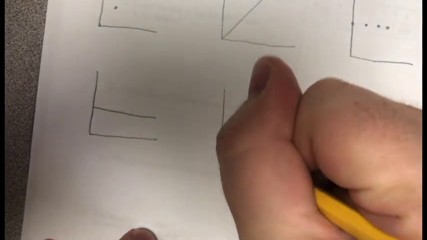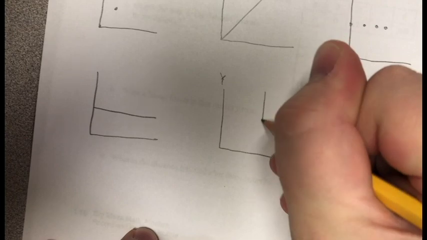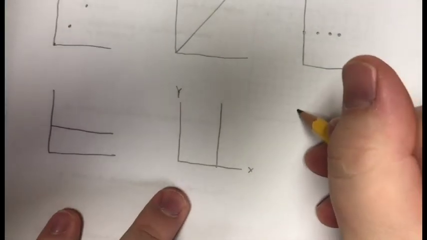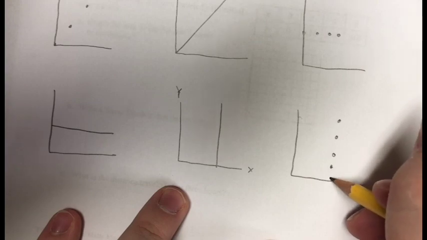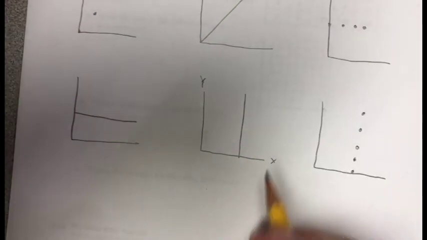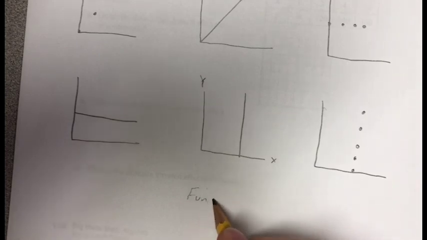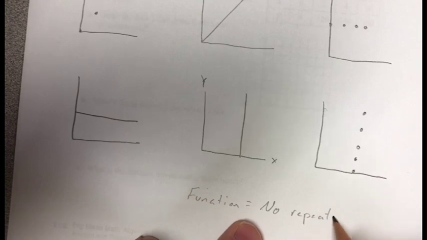So if I were to have a graph, this is my x, this is my y, and I had a vertical line like this, or a vertical line that looked like this, it would not be a linear function because of our rules of what a function is. A function, if you recall from our previous section, means that there will be no repeating x's.